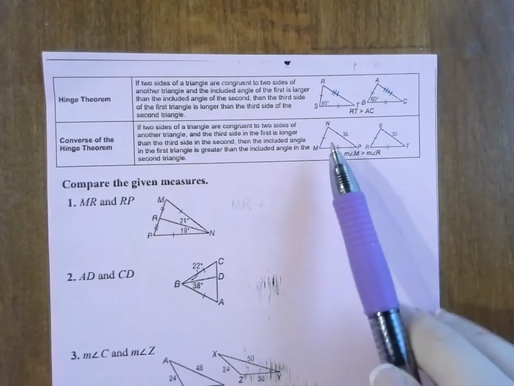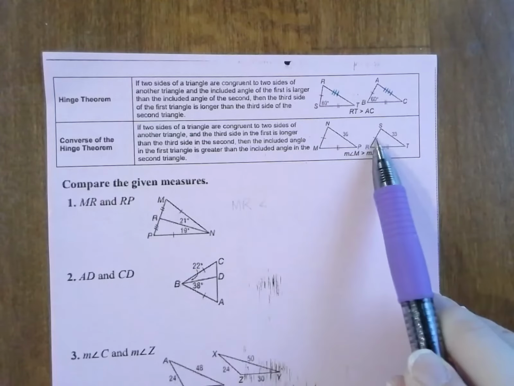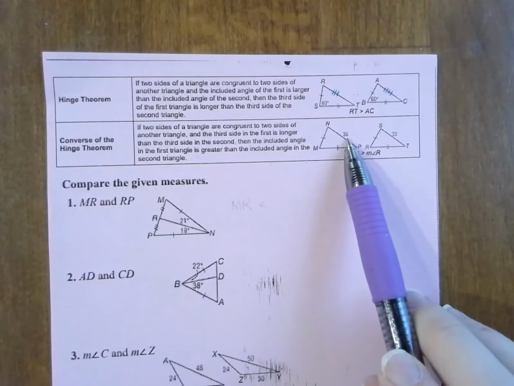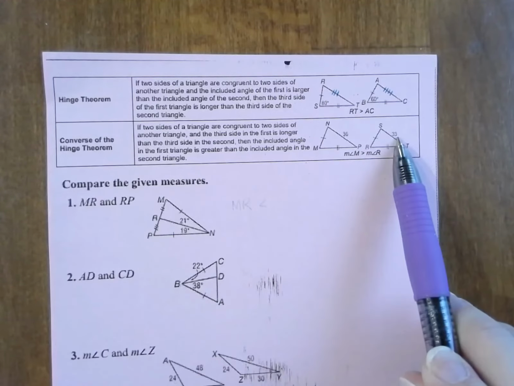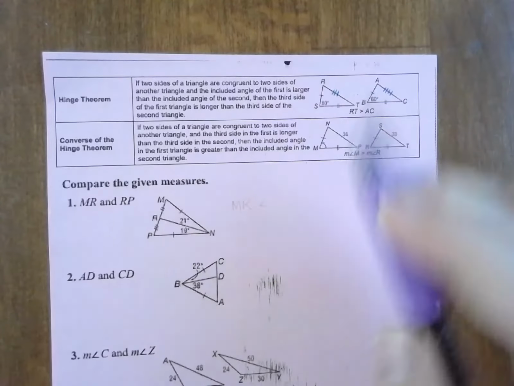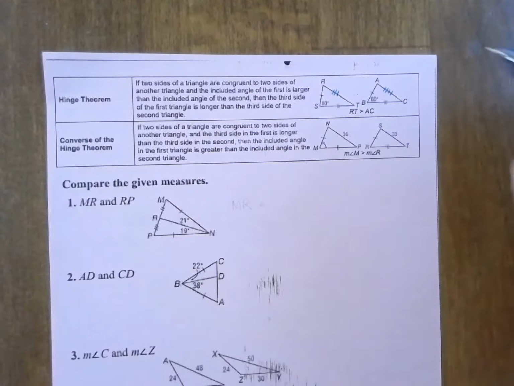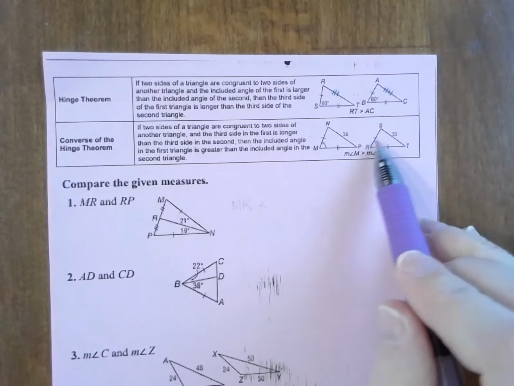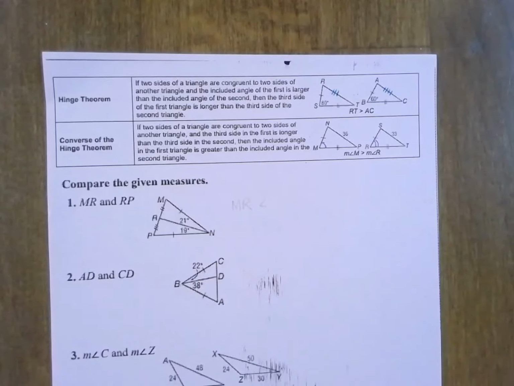So what this is saying is since these two sides are congruent and these two sides are congruent, we can look at these side lengths. Well, 36 is greater than 33, so angle M, which is opposite that, is going to be greater than angle R, which is opposite that 33. So using the Hinge theorem and the converse of the Hinge theorem, we can solve these 6 problems.